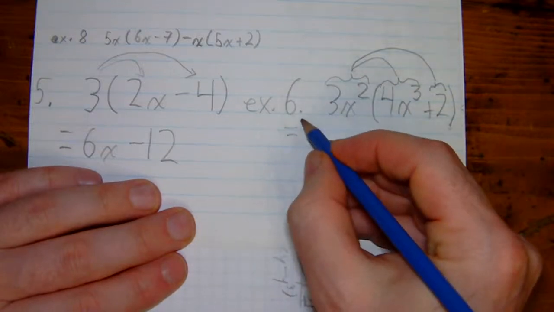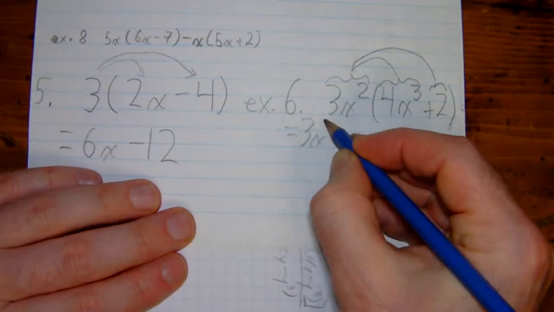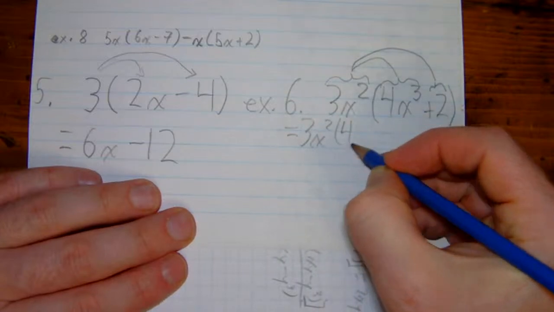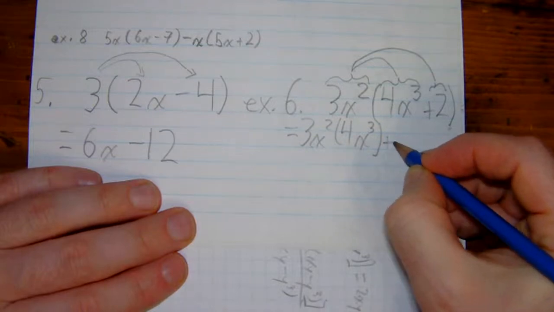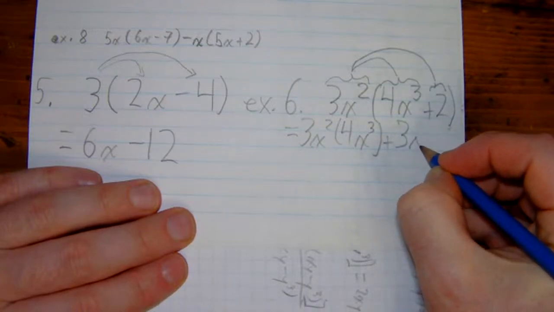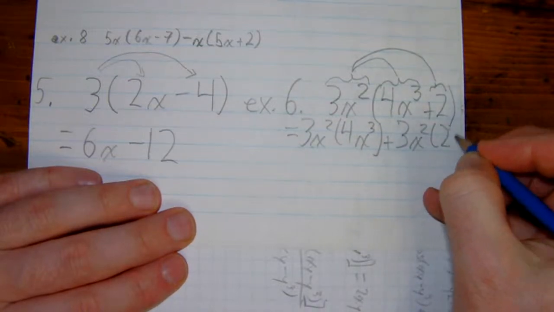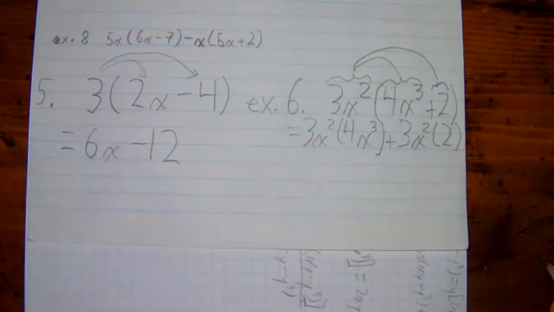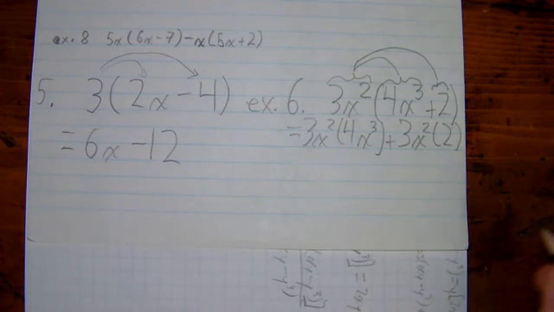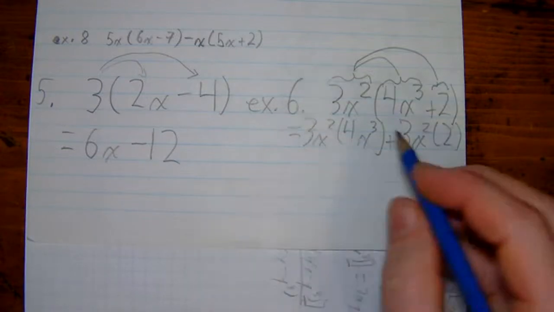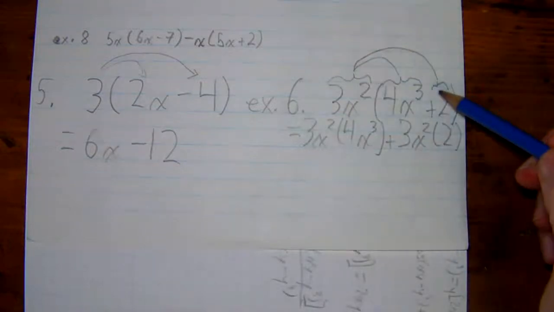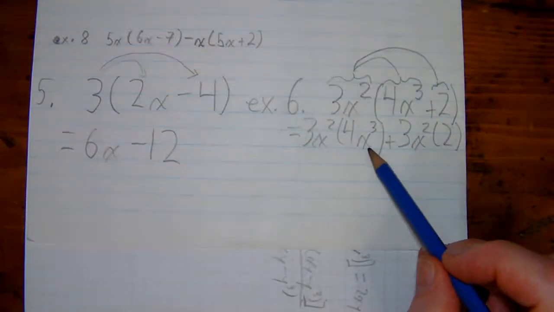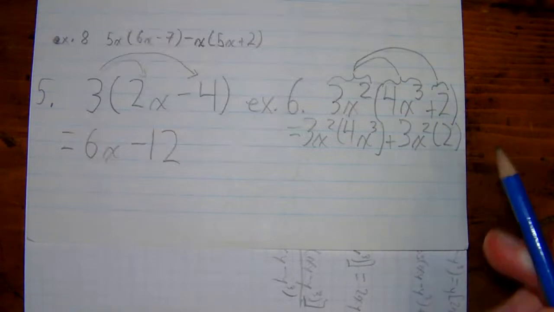And so that means we're going to get 3x squared times 4x cubed plus 3x squared times 2. So I'm just showing what multiplications we're about to do, how the distributive property distributes 3x squared to both terms of the original here.